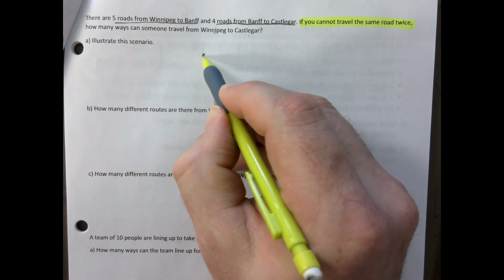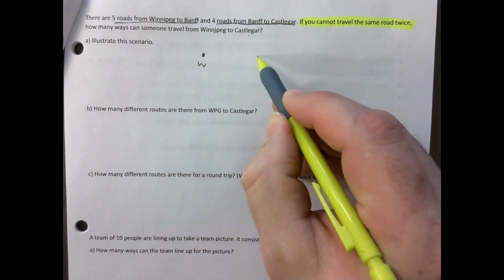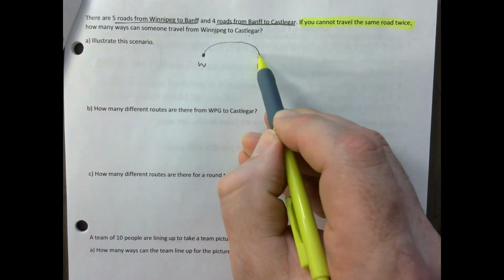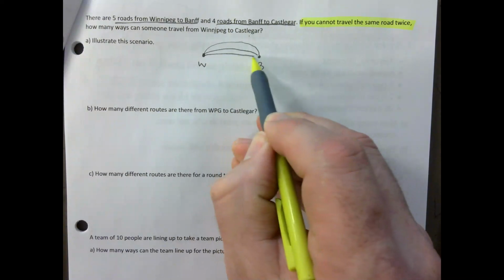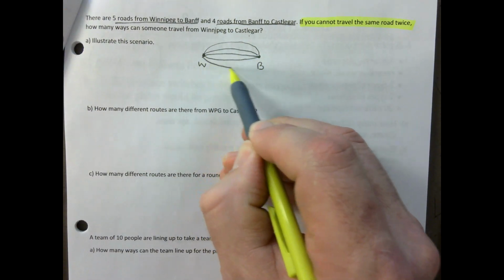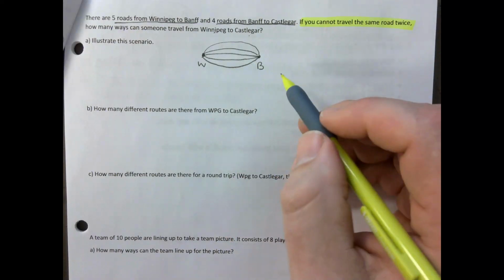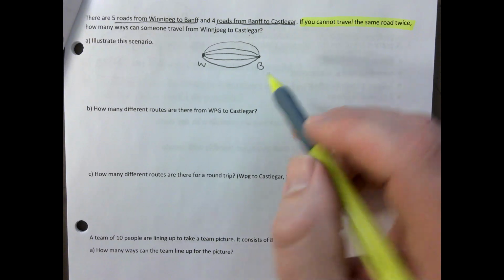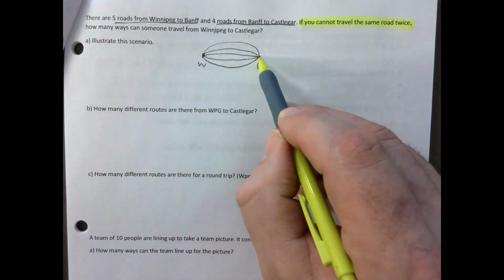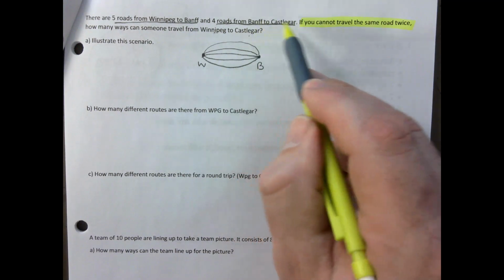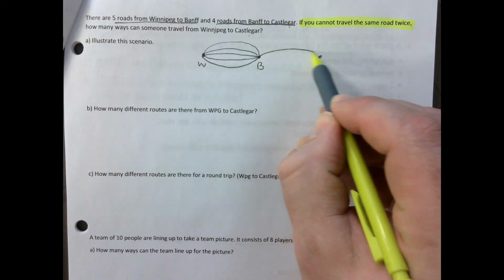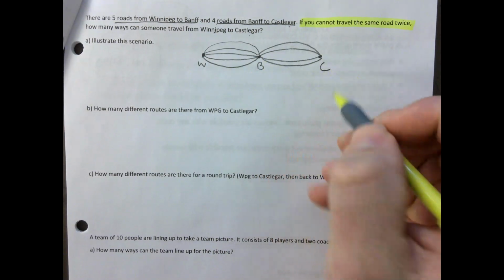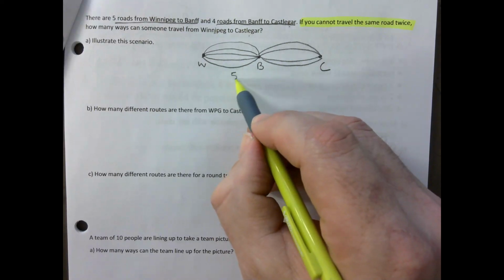Let's do this here. We'll go Winnipeg to Banff, right? There are 5 roads that connect them. So we're going to go like this: 1, 2, 3, 4, 5, right? There are 5 roads that connect it. Do they look exactly like this? No, we're not told. They could be zigzag, it doesn't matter. But we have 5 ways to get from here to there. And then from Banff to Castlegar, we've got 4: 1, 2, 3, 4. So there are 5 here, there are 4 there.